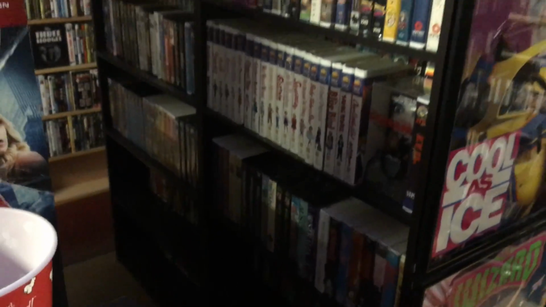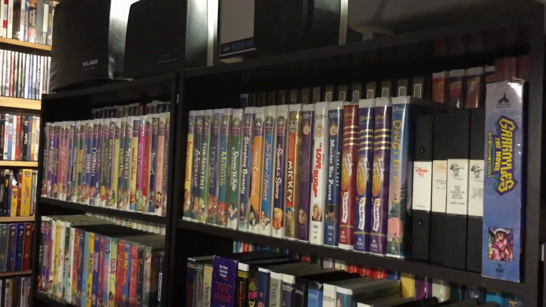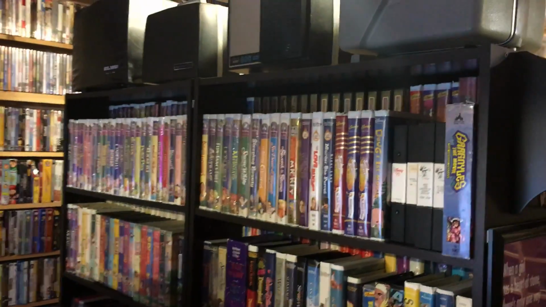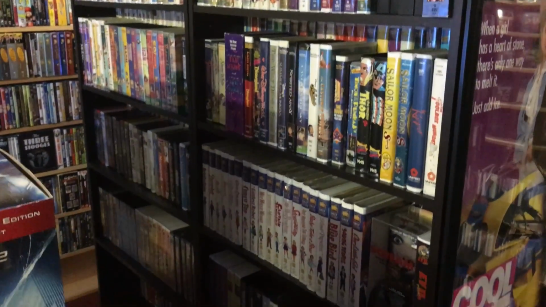And then from there, I will have to figure out where I'm going to put the rest of my larger packaging VHS, but I will figure that out when the time comes. So again, this is all my VHS in clamshells and big boxes and other kinds of large packaging like that.